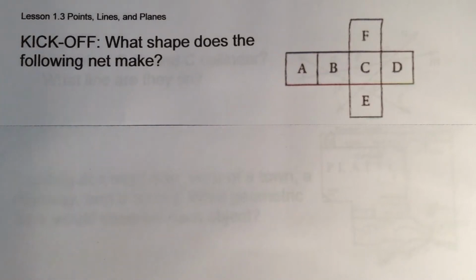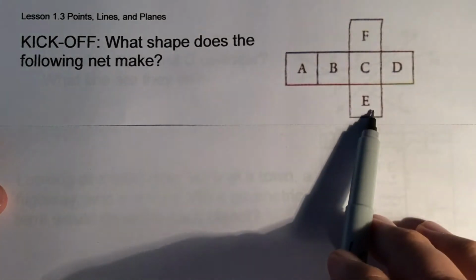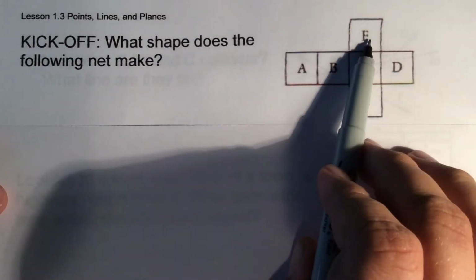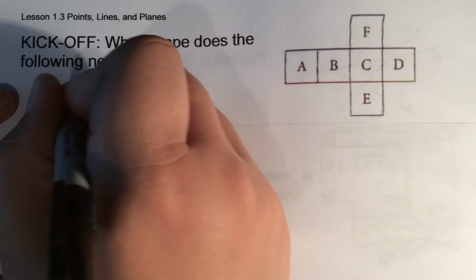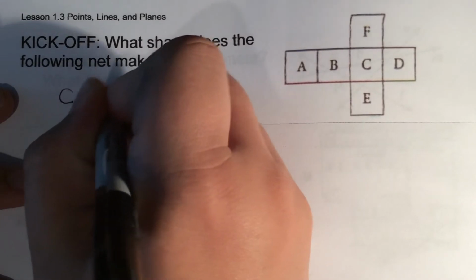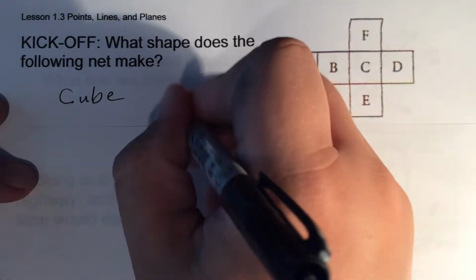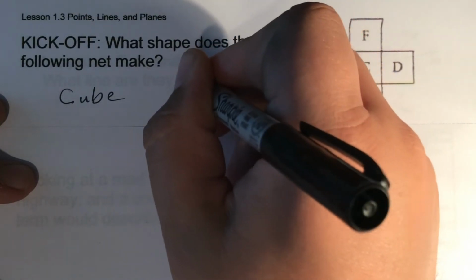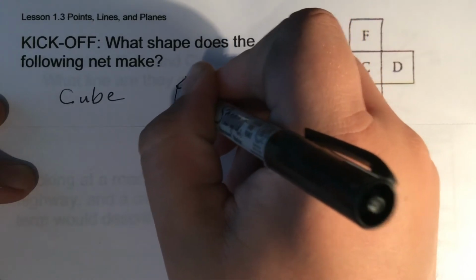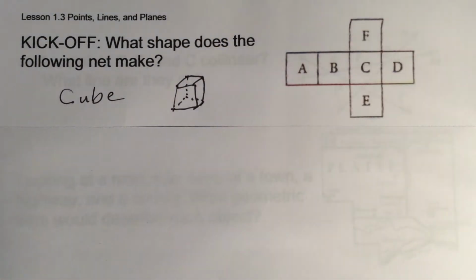All right. So, continuing on through chapter 1 here. If we do the kickoff first here, what shape does the following net make? Well, we have all squares, and we have 1, 2, 3, 4, 5, 6 of them, and we know a cube is made up of 6 squares, and so a cube it would be. Not a greatly drawn cube, but a cube it is.